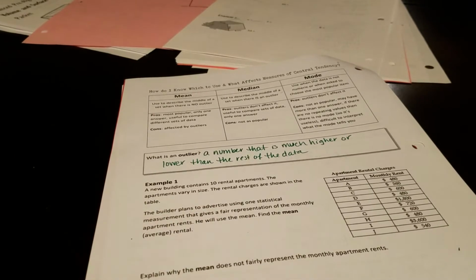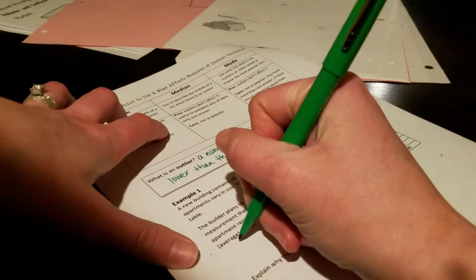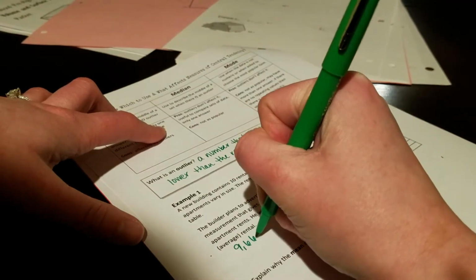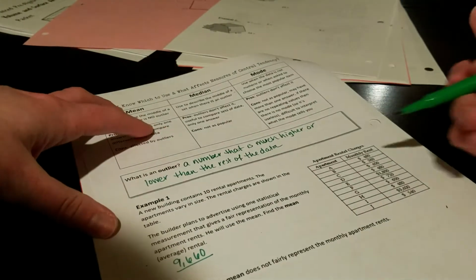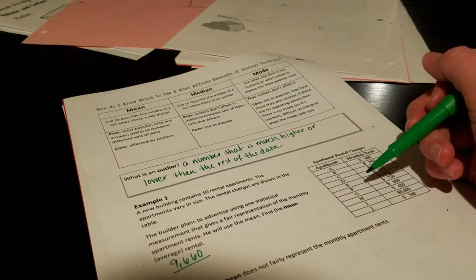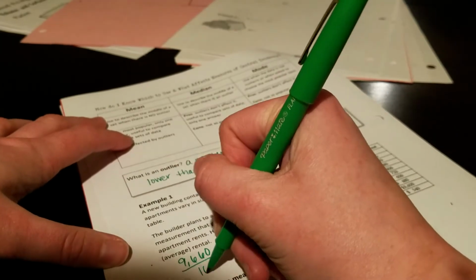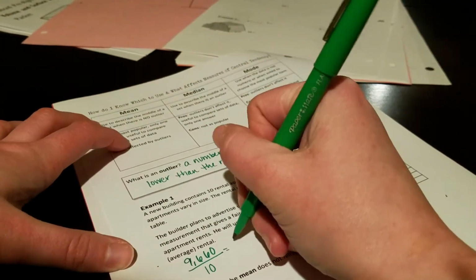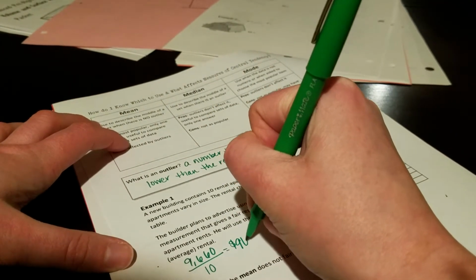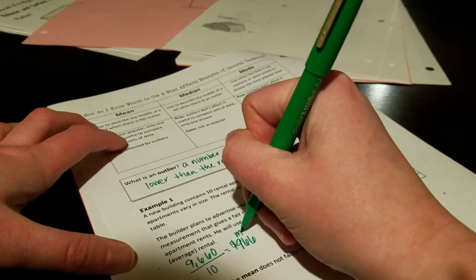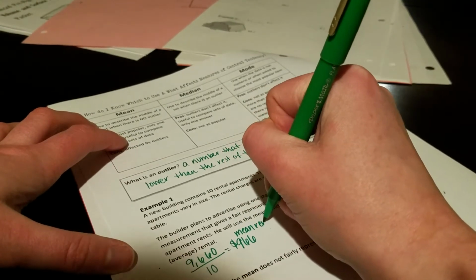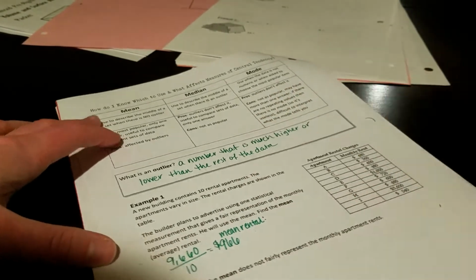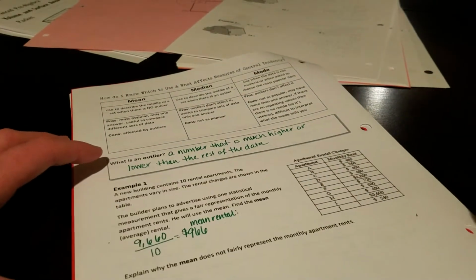And I got a sum of 9,660, and I need to divide by the 10 because there's 10 apartments here. So my mean rental is $966.